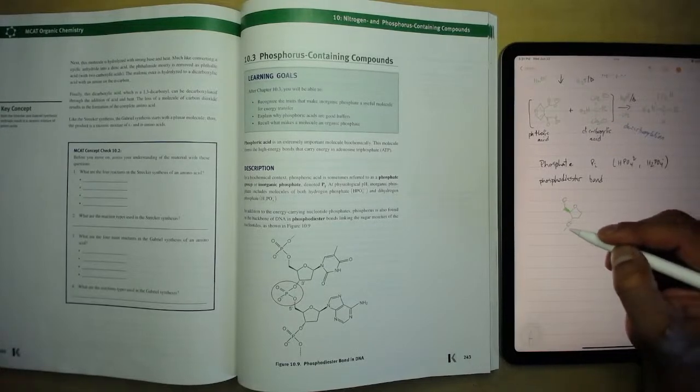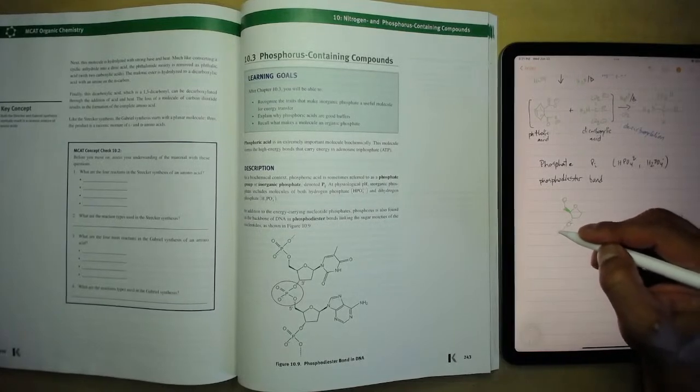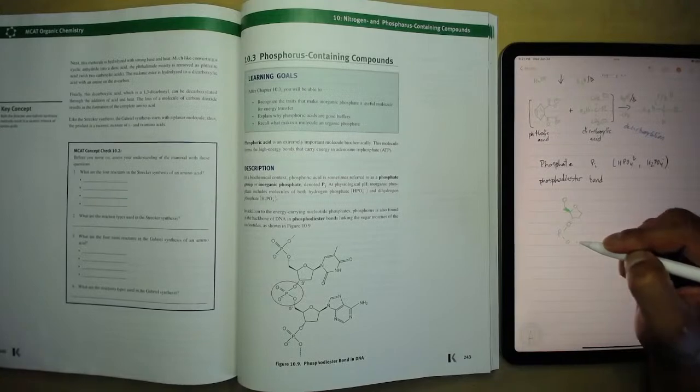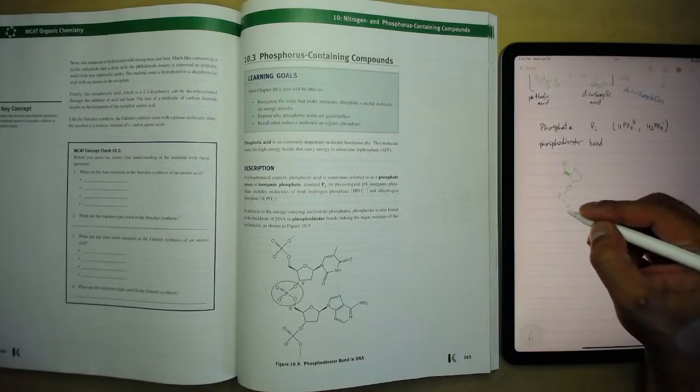We have a sugar connected to one oxygen on the phosphate, another oxygen on the phosphate is connected to the other sugar.